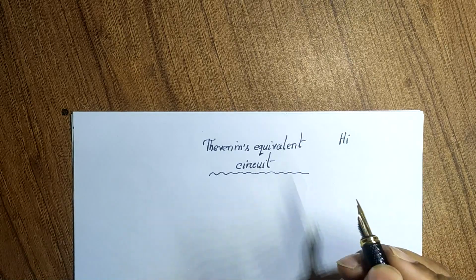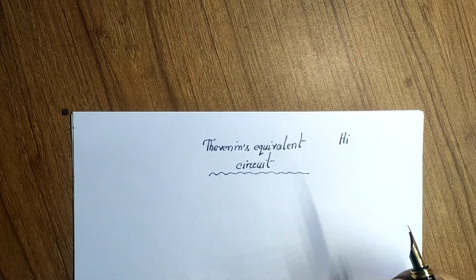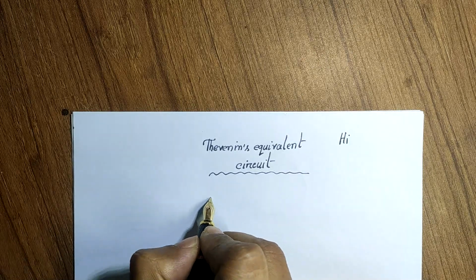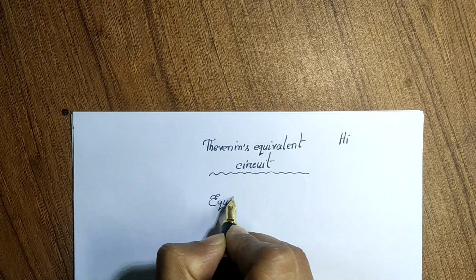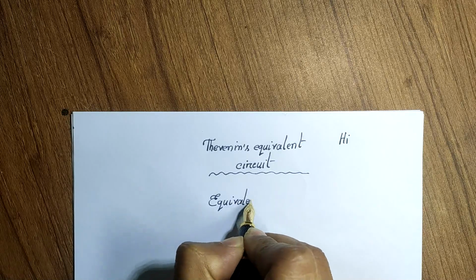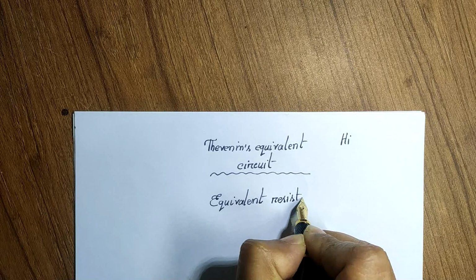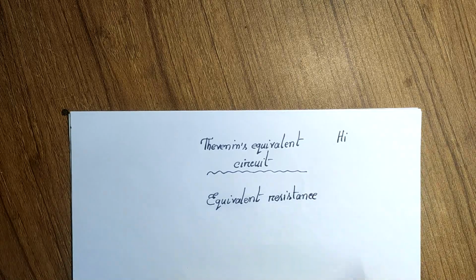Hi everyone, our today's lecture is on Thevenin's equivalent circuit. So I guess you already know equivalent resistance, right? If you remember, equivalent resistance is actually replacing several resistances by just one resistance.